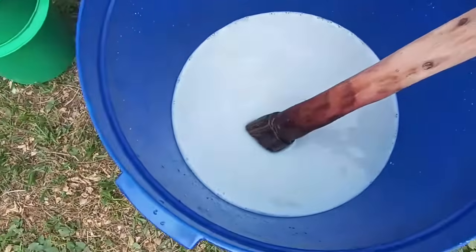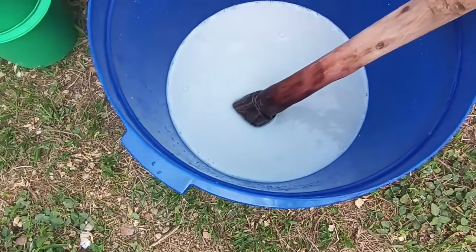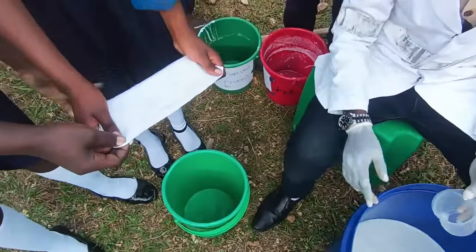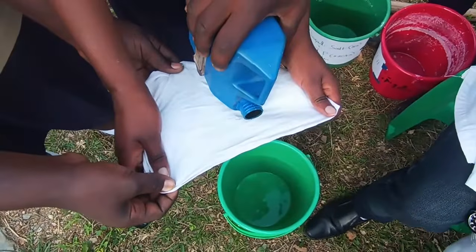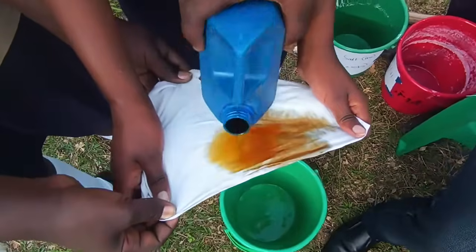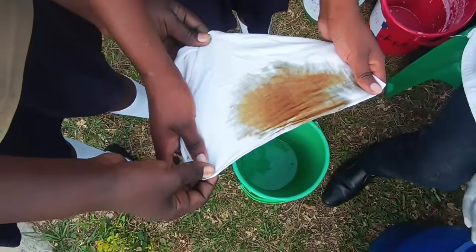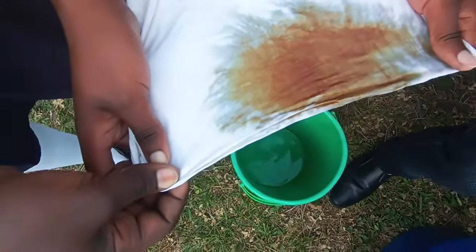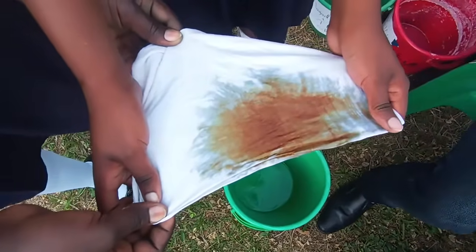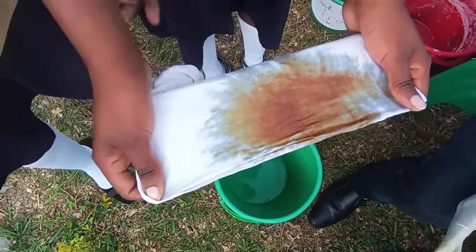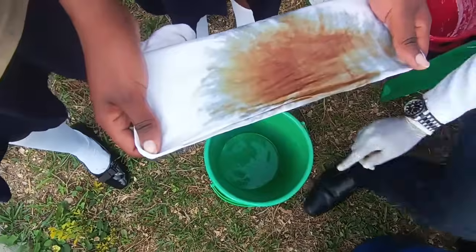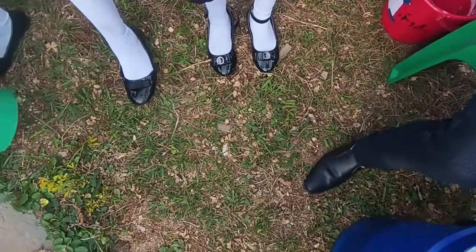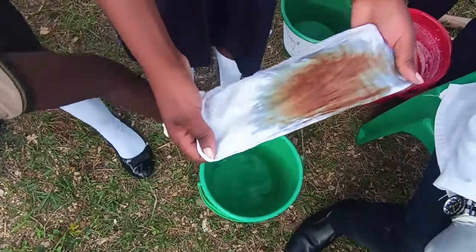Okay, so now at this stage, we want to test our product. Here we have our stained cloth, which we are going to work on. We want to see whether the JIK which we have made can remove this stain that we have put. This is a stain for iodine, and we want to see if we use our JIK, can it be able to remove the stain? Let me have another person add water here. So we are adding some water in that bucket.